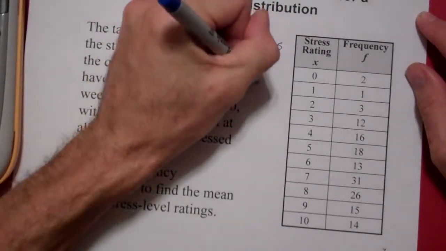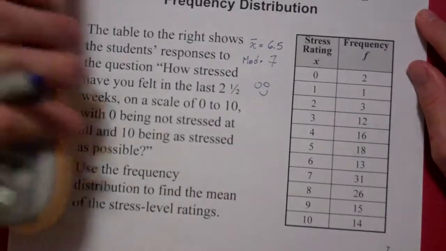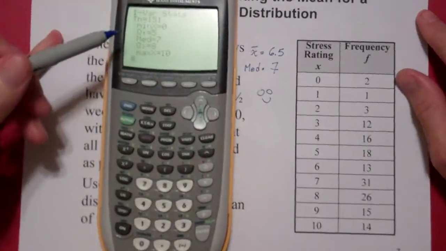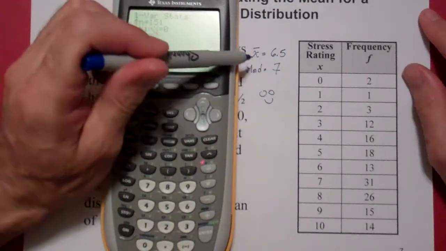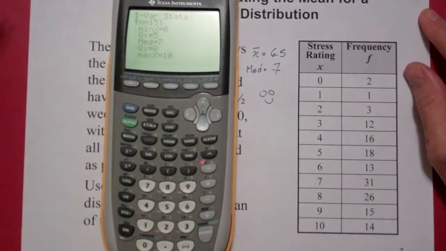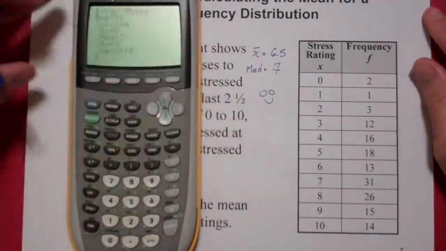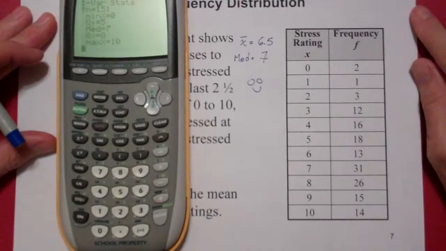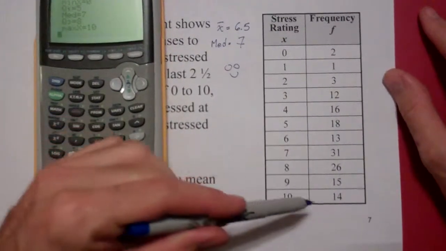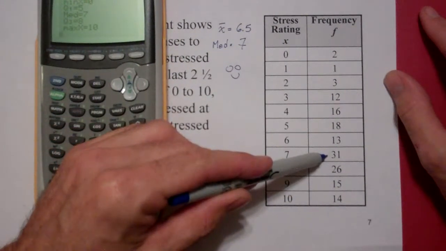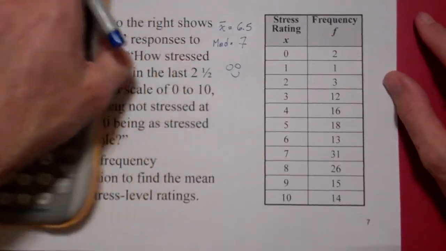And this makes me very happy because now I have a great way of using the calculator to help me figure out what my mean and my median is. Now you may be thinking, well, what is the mode here? Well, the mode is the most frequent value that shows up. And if you look, 31 is the most frequent value, and that goes with 7.